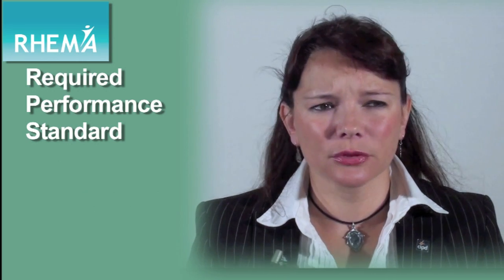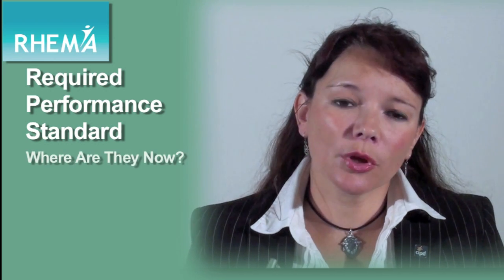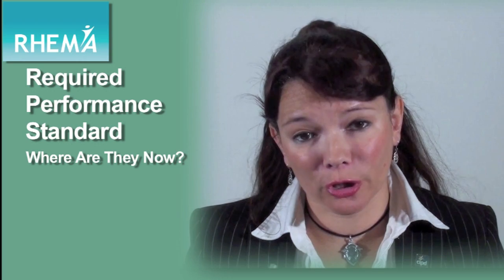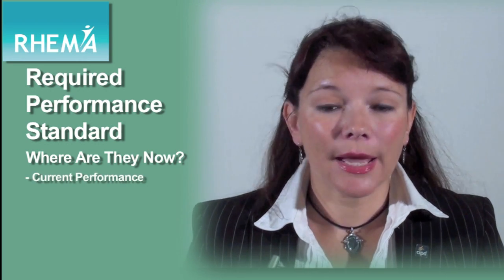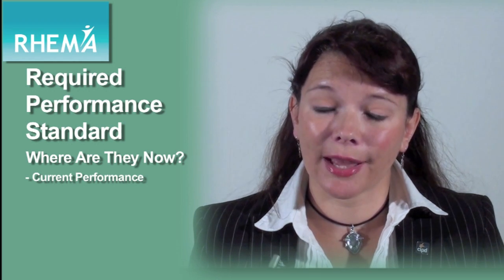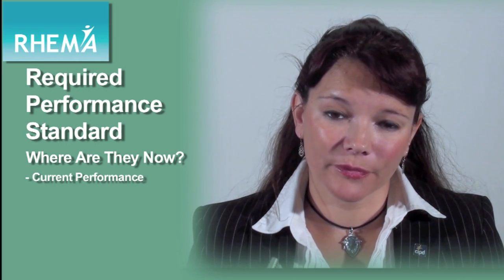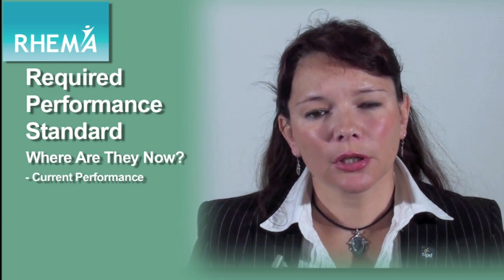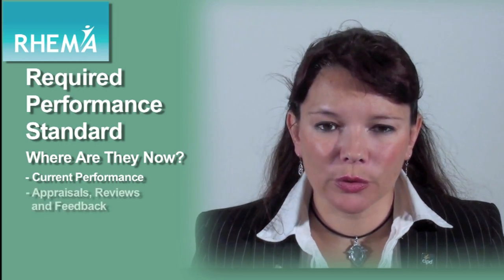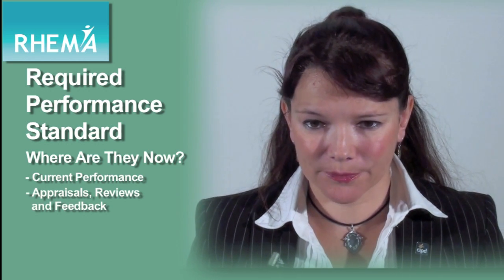Then you want to look at, well, if that's where people need to be, where are they now? So you want to identify their actual or current performance standards. Again, there's a range of things that you can look at that will give you this information. For individual people, look at appraisals, look at reviews, look at feedback they've had.